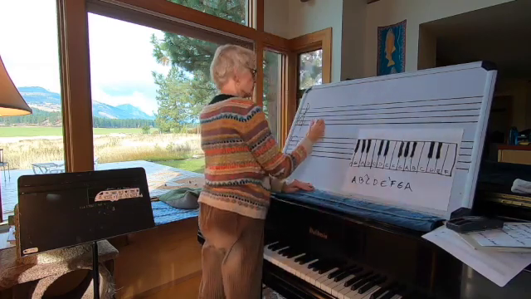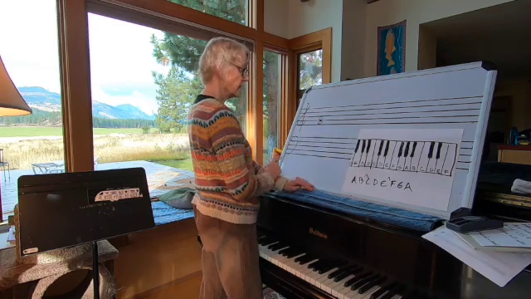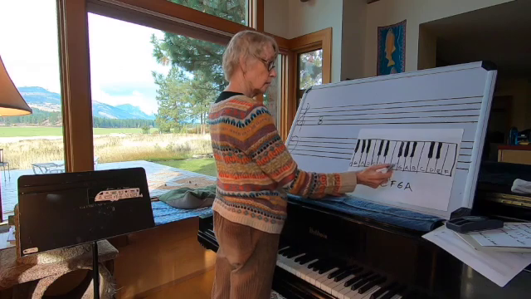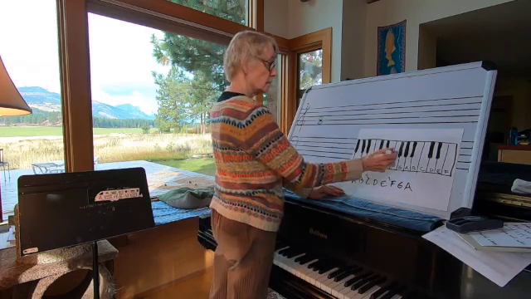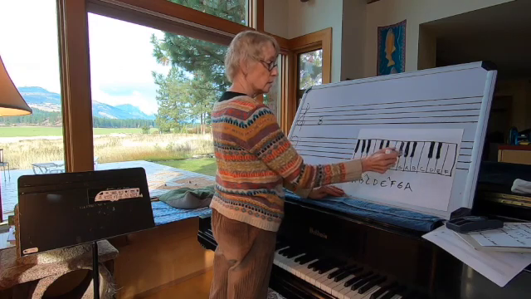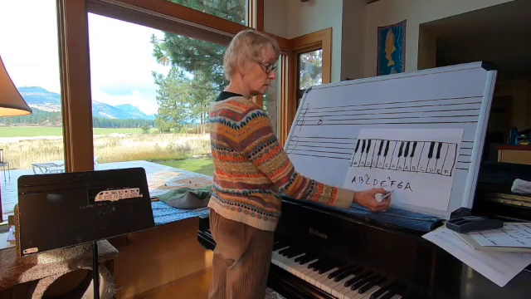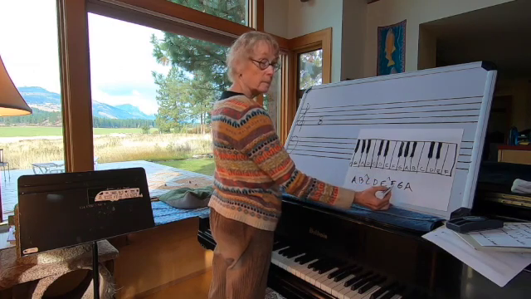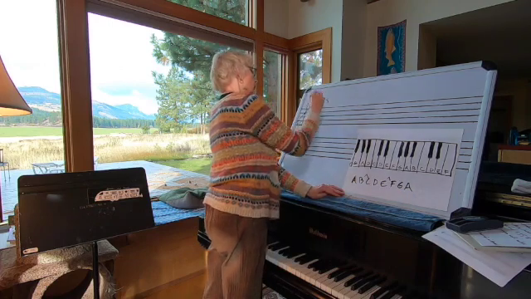So let's try some thirds. There's an F and there's an A. So that's a major third because it's 4 half steps. F to F sharp to G, G to G sharp to A. 2 whole steps, F to G. You can see that this is a whole step, and this is a whole step. So this is a major third.